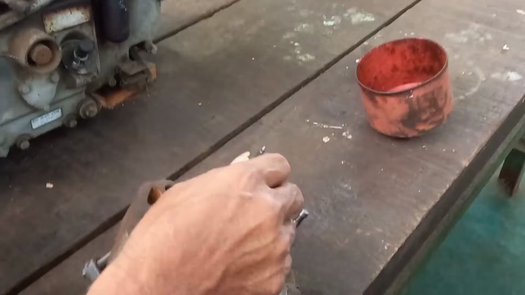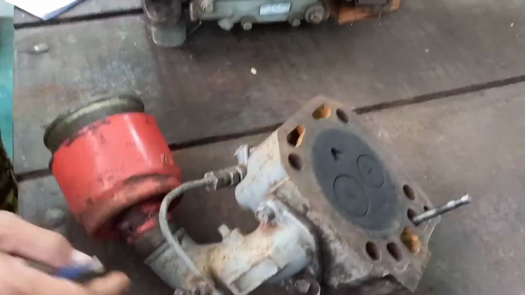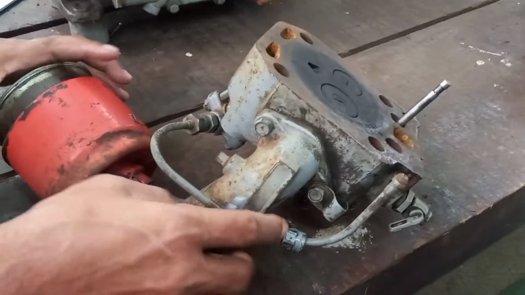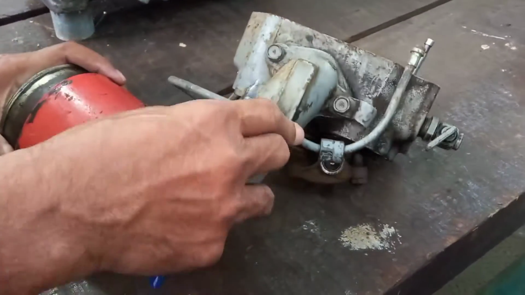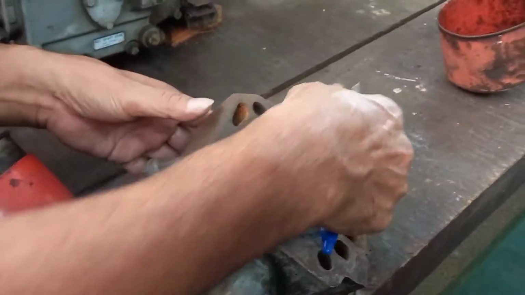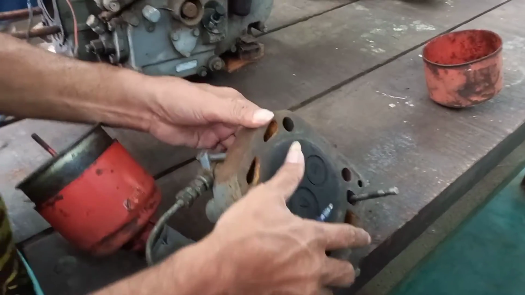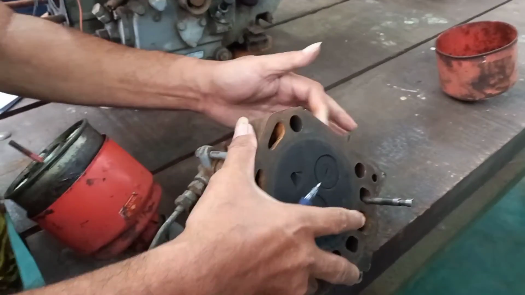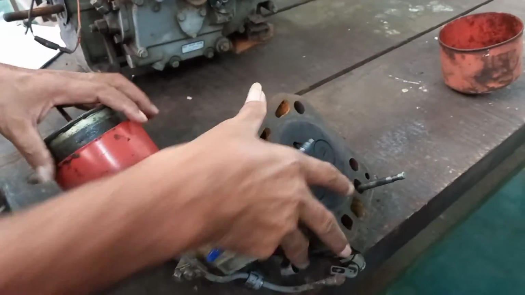This is the muffler. No, this is the exhaust. You are wrong. This is where the muffler is connected. This is where the smoke goes out.